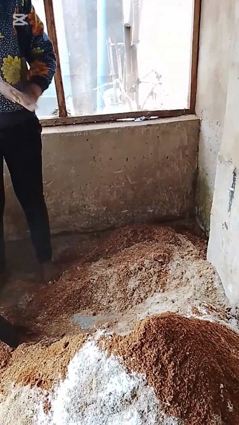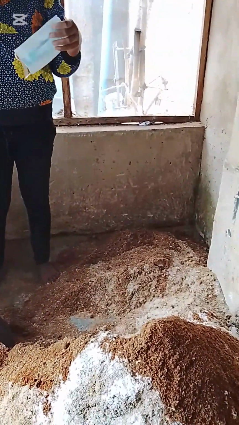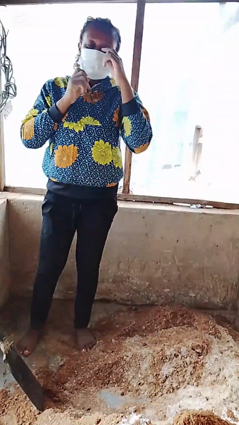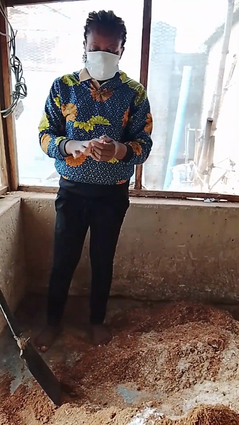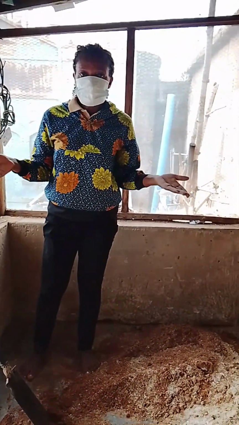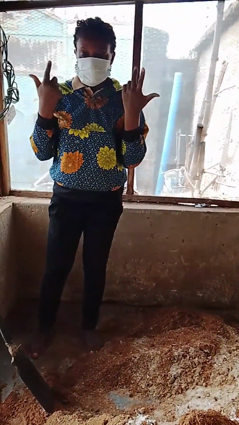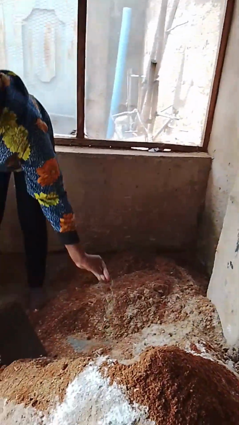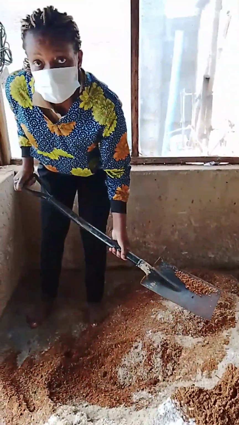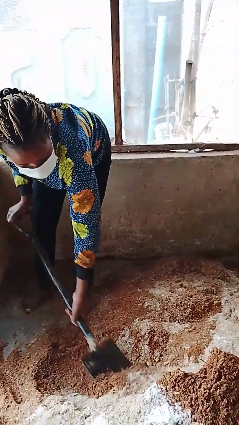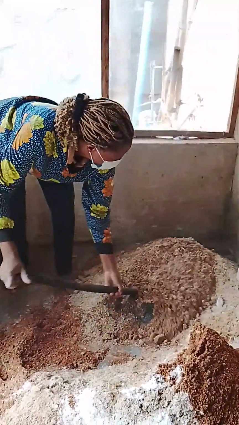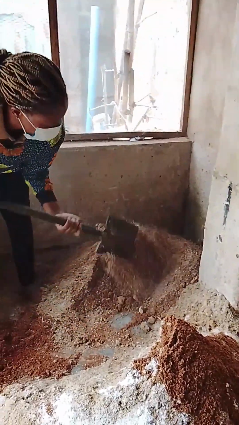Please, you will need to have your nose mask handy. Because this raw material, the sawdust, used to rise up, it's dust particles. So you have to protect yourself from being affected by the dust. While you do your mixture, if you see any wood, you remove it so that it will not puncture your nylon when you want to do compacting. Mix very well.